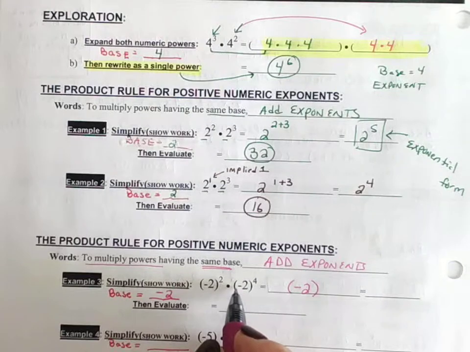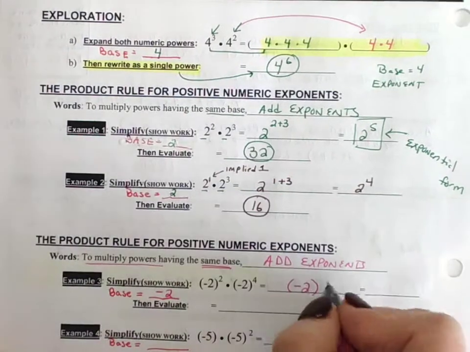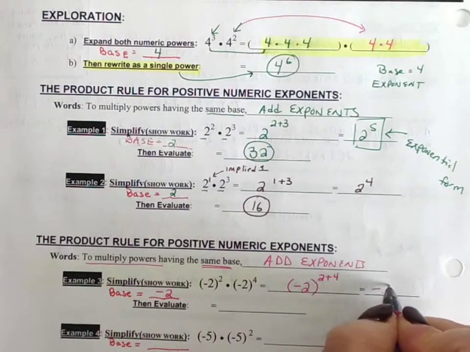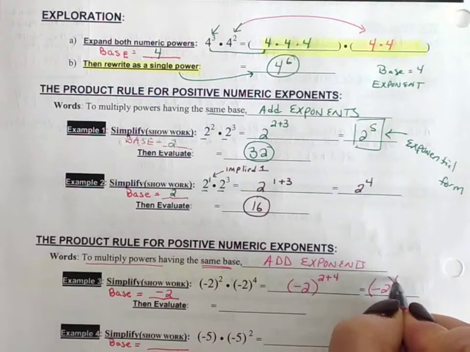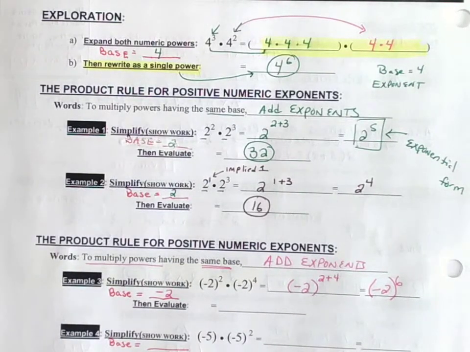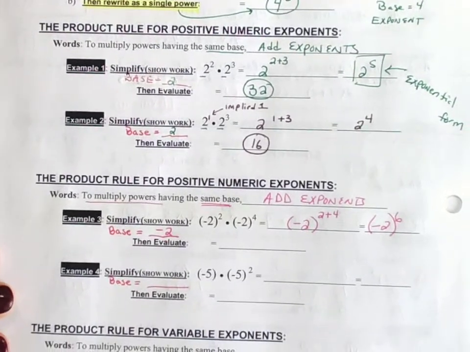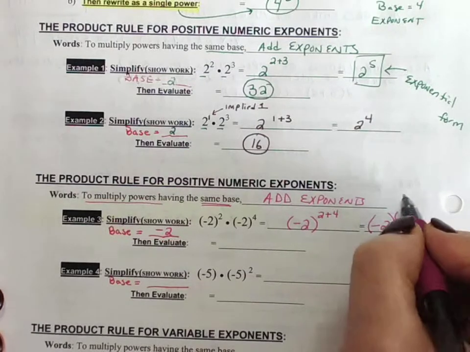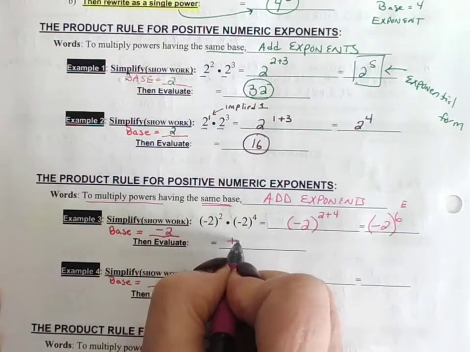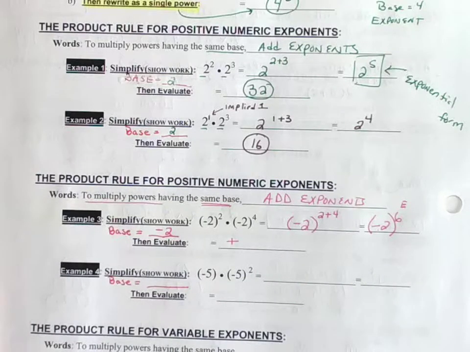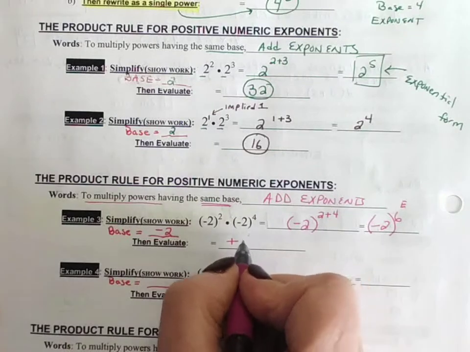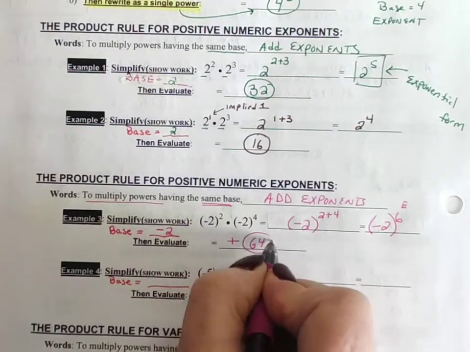We are multiplying, so we add the exponents. 2 plus 4, negative 2 to the 6th, and we see that negative 2 to the 6th, that's an even exponent, so my answer is going to be positive. And you multiply 2 times 2 is 4, times 2 is 8, times 2 is 16, times 2 is 32, times 2 is 64.